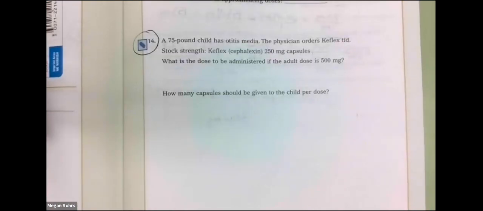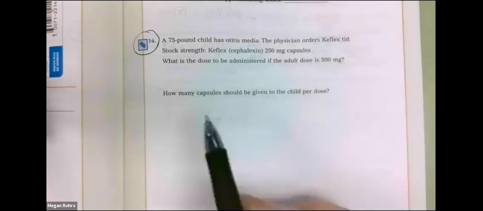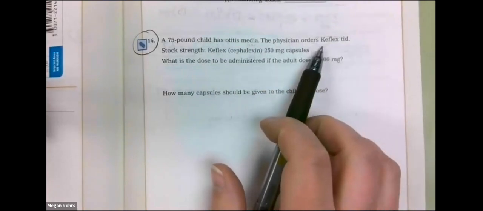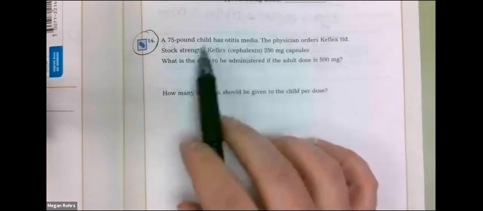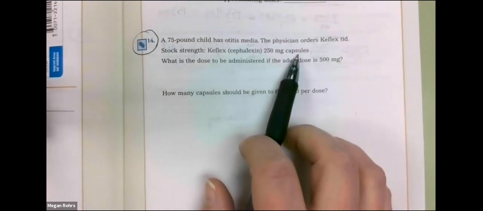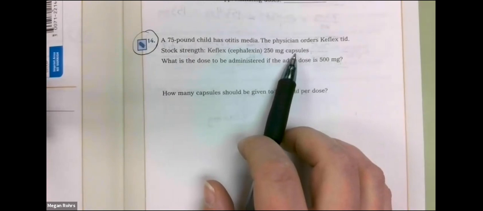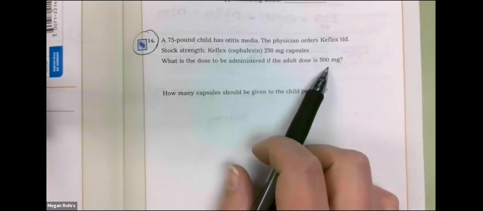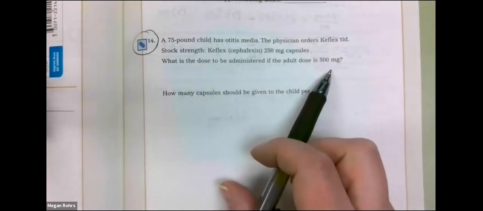Okay, we'll do one more here. I'm on page 247 of the pretest, number 14. A 75-pound child has otitis media. The physician orders Keflex 3 times a day. In stock, here we have cephalexin 250 milligram capsules. What is the dose to be administered if the adult dose is 500 milligrams?